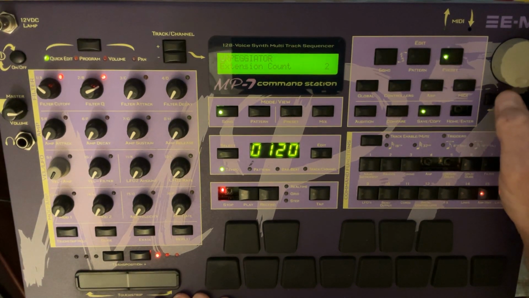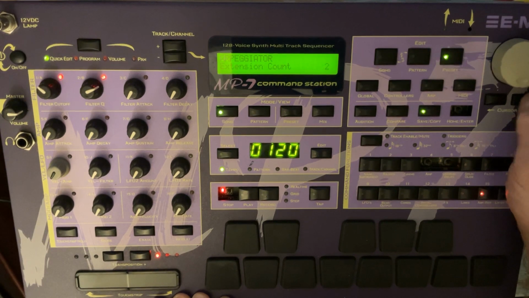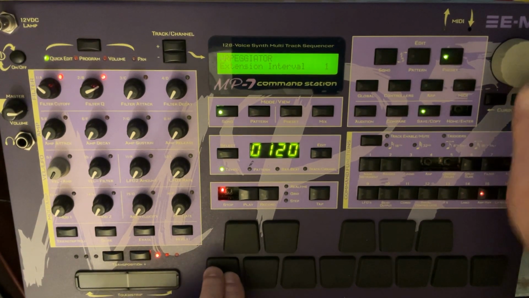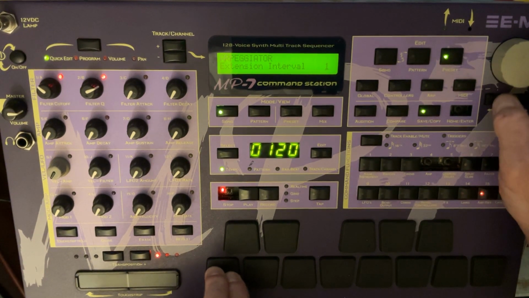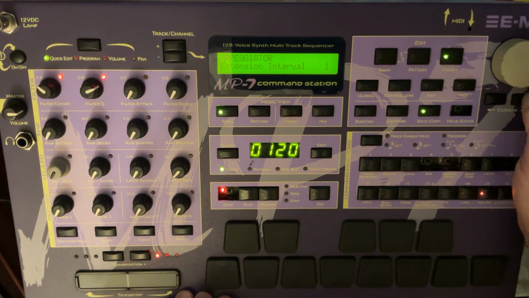So that's extension. Let's drop extension back down to 1, but we'll leave, or should we? No, I think what we'll do is we'll drop that down to 1 as well, so it just plays the pattern. Except I didn't change the right one there. That's 0.